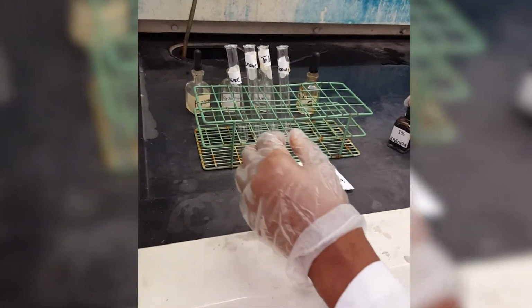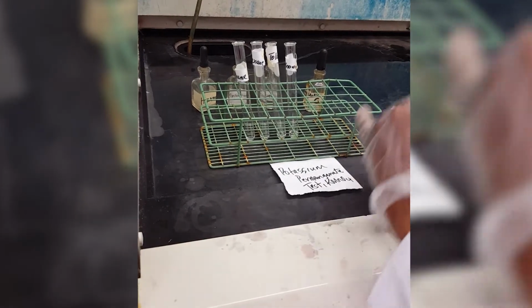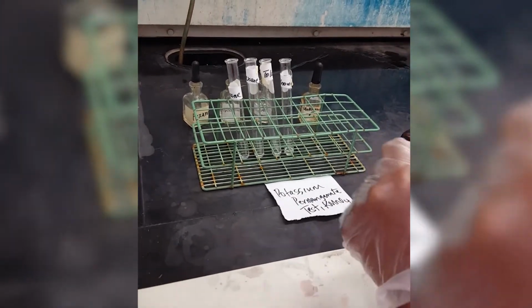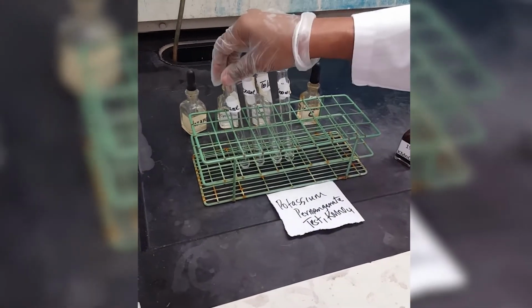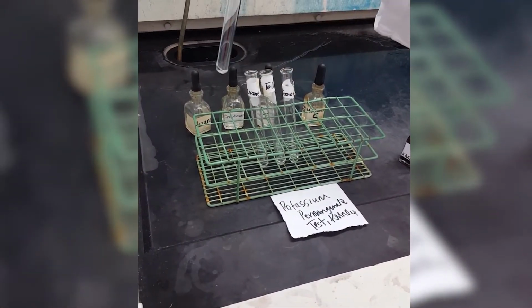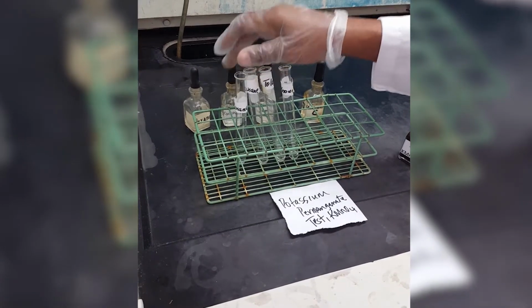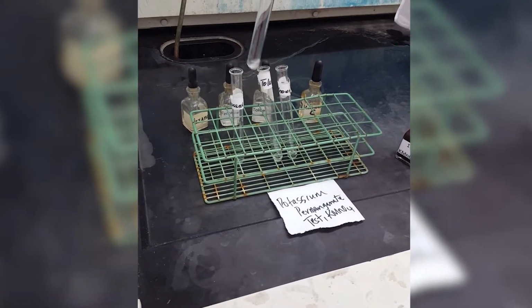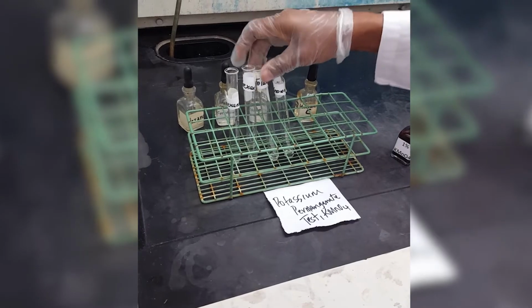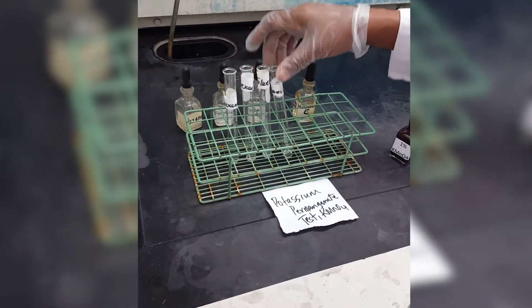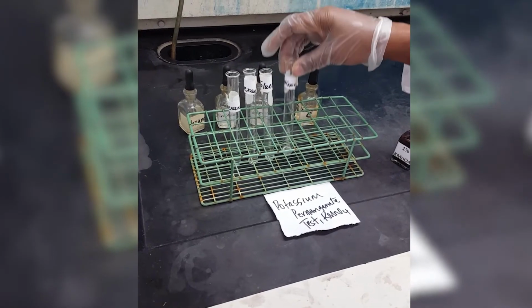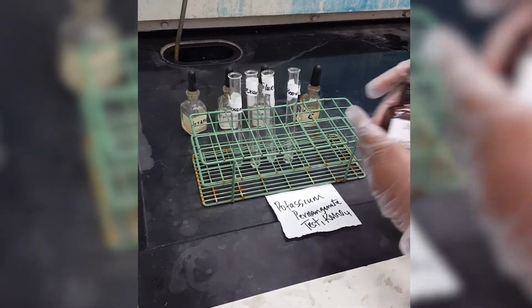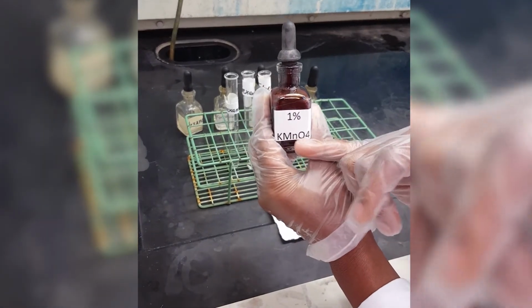In our hydrocarbon lab, what we've done so far, this is the second test for the identification of our unknown C. So our second test is the potassium permanganate test. What I've done right here is put 20 drops of hexane in this test tube, 20 drops of cyclohexane, and 20 drops of toluene, and also I have 20 drops of our unknown hydrocarbon in this last test tube. So I want to do the 1% potassium permanganate test.